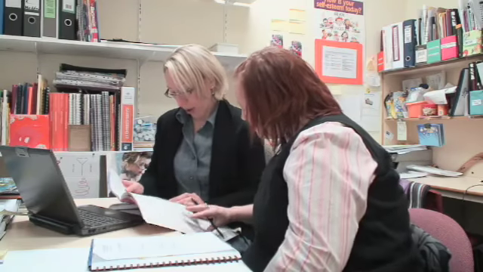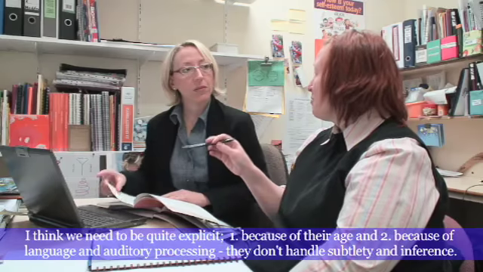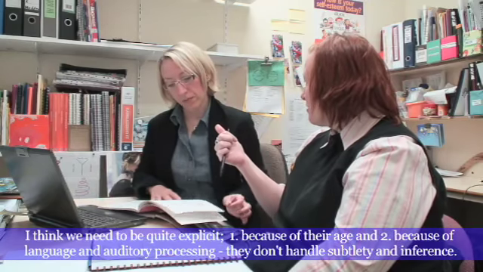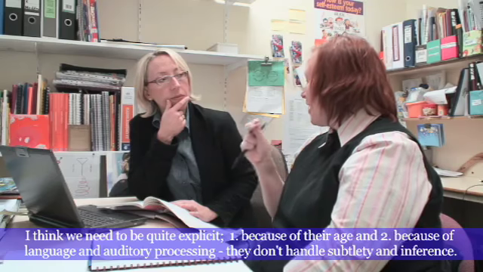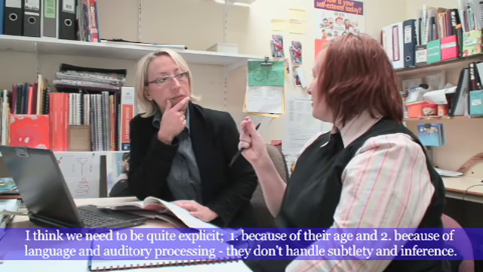Hang on, let's see what else. Because language features. Oh, the generalized participants. So that's how you'd say sit down. Not you sit down, but sit down. So it's generalized. General way. Or sometimes not even mentioned at all. I think we need to be quite explicit because of their age, one, and two, because of language and the auditory processing. They don't handle subtlety and inference.